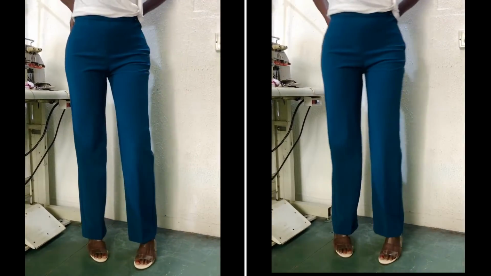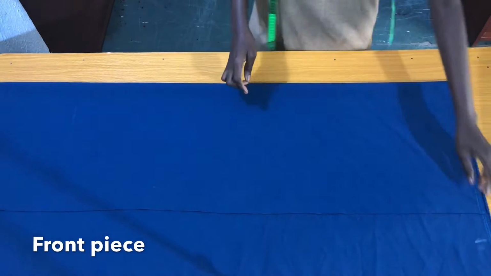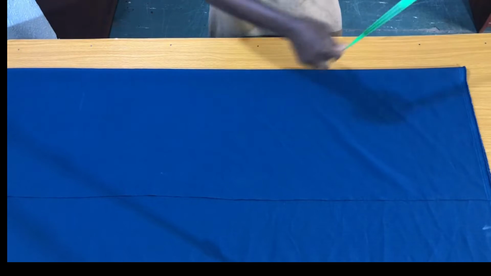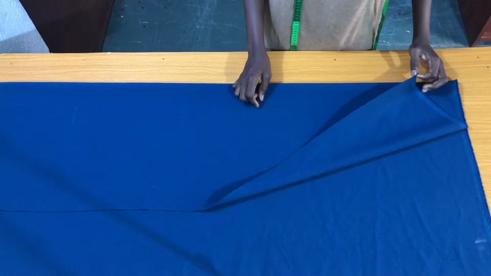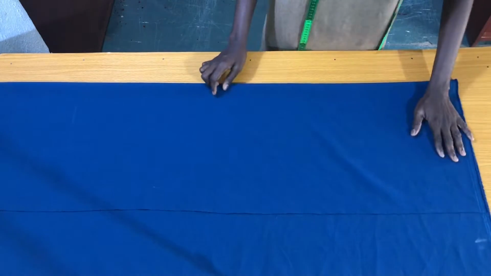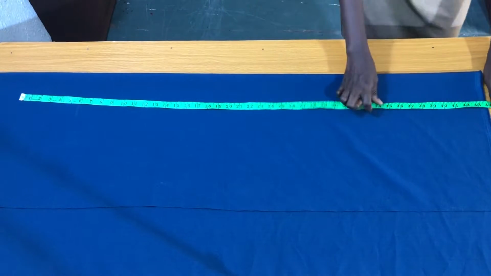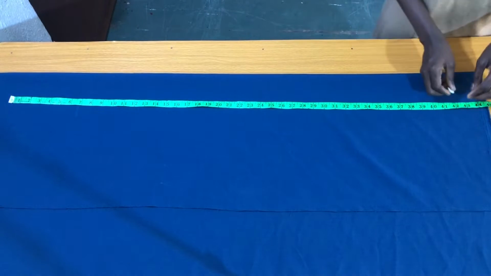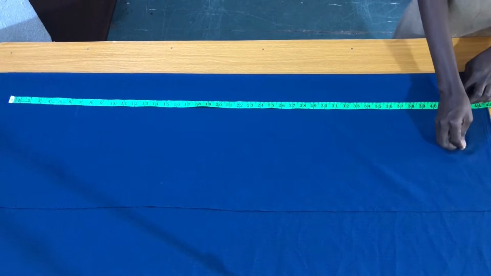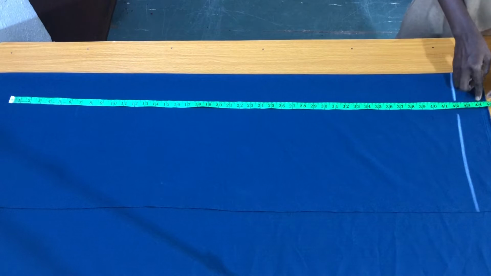In today's story, I'll be showing how to make a straight pant, and these pants can also be worn to the office. So let's get started. This fabric is folded into two. The length of the pants is 42 inches, plus 2 inches sewing allowance to the hem.